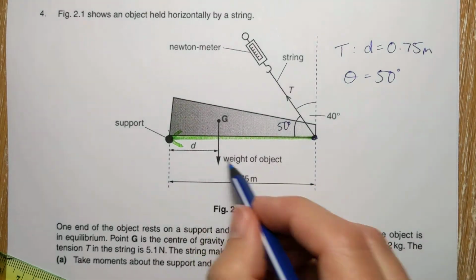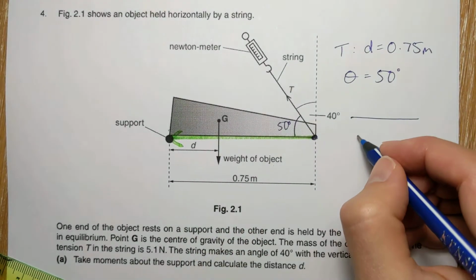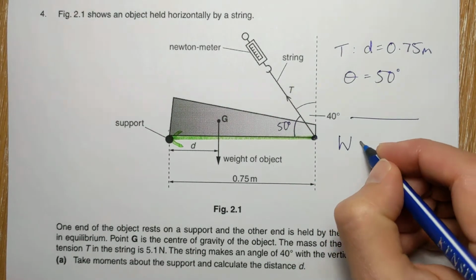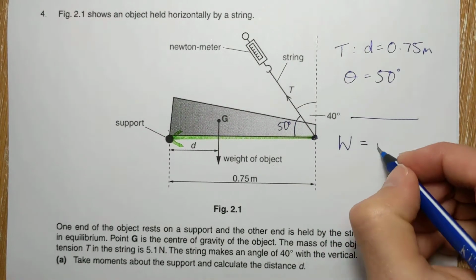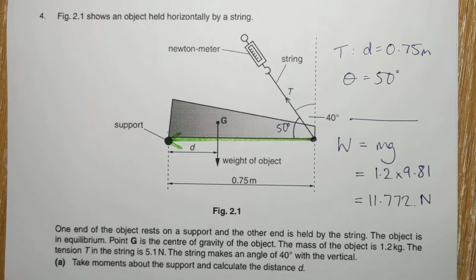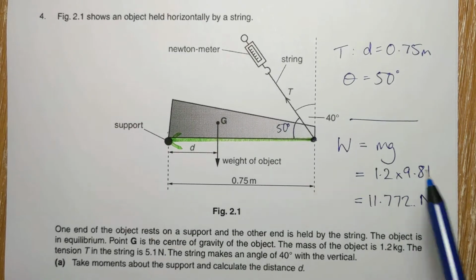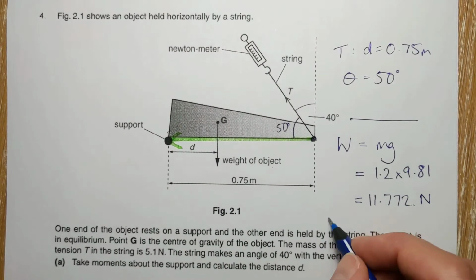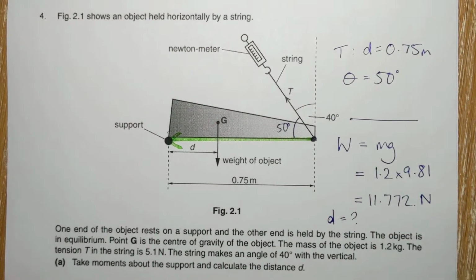Okay, and then there's my weight force. So the weight force we're going to have to calculate. We'll need to round to two significant figures at the end, but leaving it unrounded for now. So that's the weight force, and then it's the perpendicular distance, D, is the thing that we're looking for.